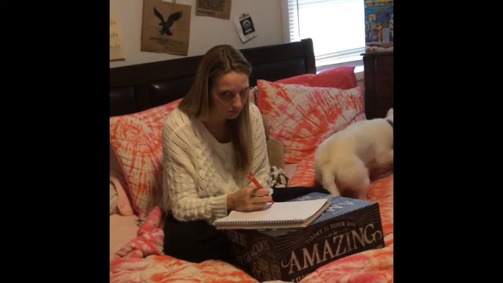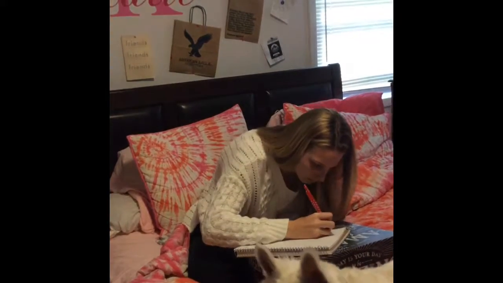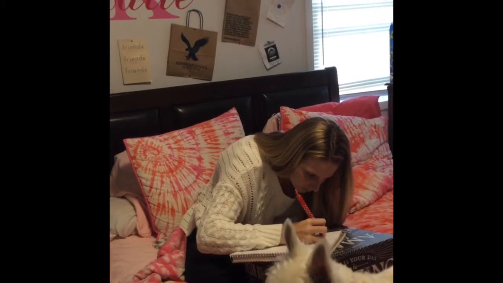Let's try the if-then technique in action. Katie, if you write the paragraph about communism, then you can have 15 minutes of coloring time. Does that sound okay to you? 15 minutes? 15 whole minutes of coloring, but you have to write the whole paragraph. Katie, are you done with your paragraph? I did it. You did it? Very good job, Miss Katie. Now you can color.